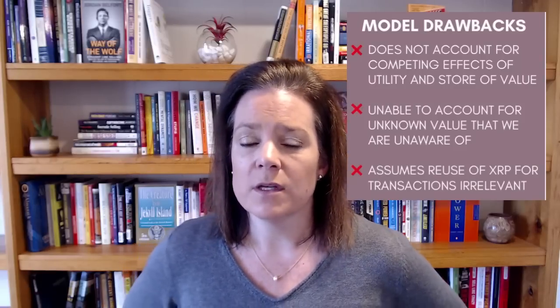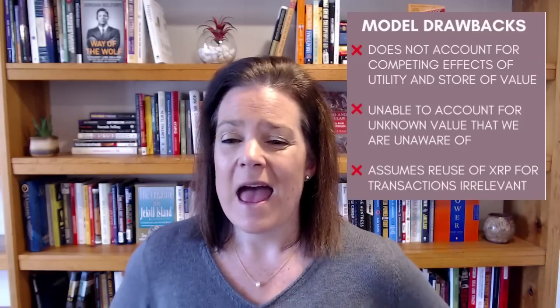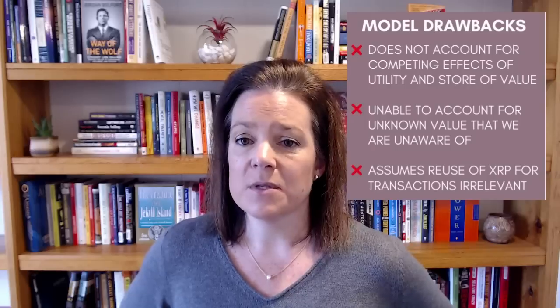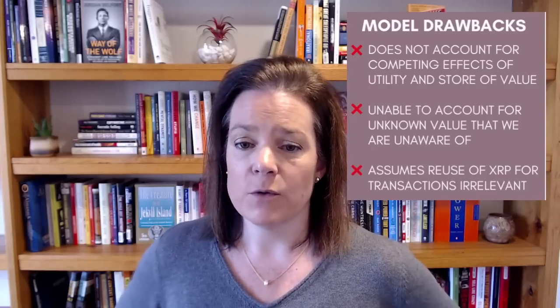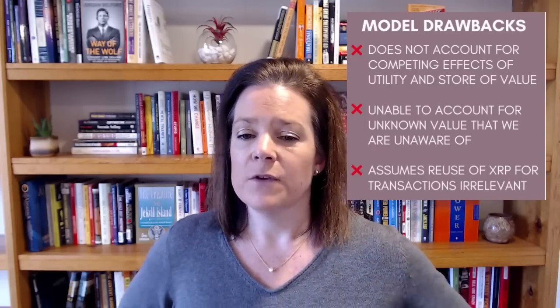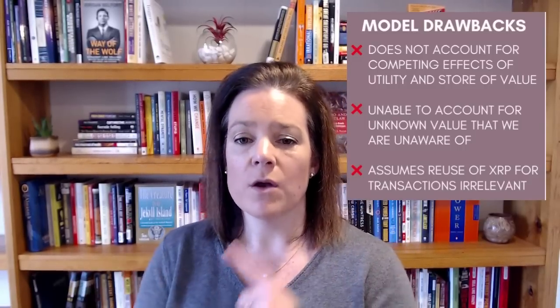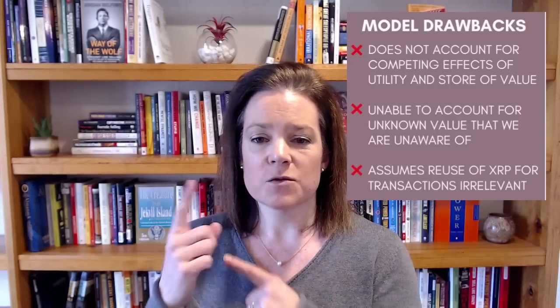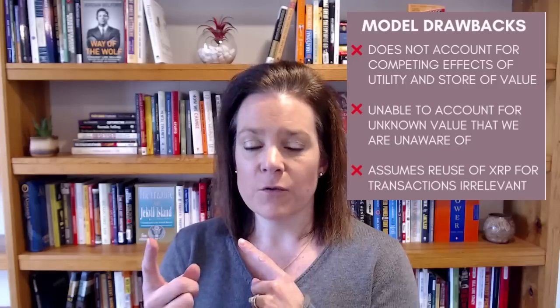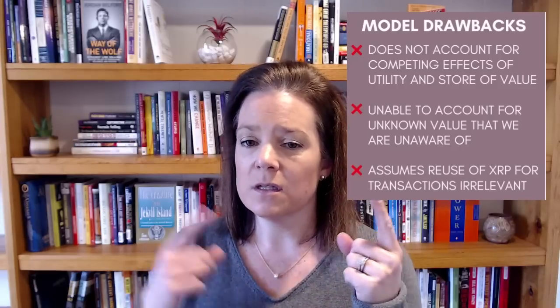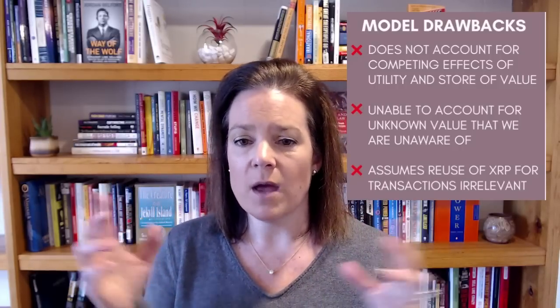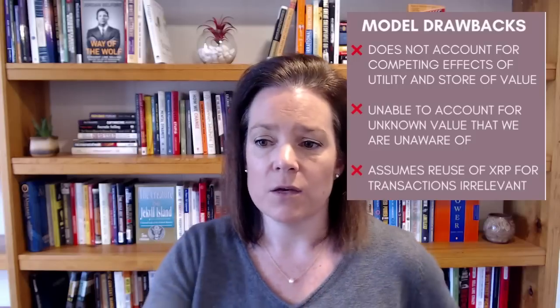Now, this model, I think, makes a lot of intuitive sense to me. There are some drawbacks to it. Namely, it doesn't really account for the fact that over time, as XRP becomes more adopted, there will be a competing force from the store of value. If you watch my video about the virtuous cycle, I went over how this sort of cyclone of competing forces between adoption and utility and desire to store value end up competing with each other, and they push the value up a lot.